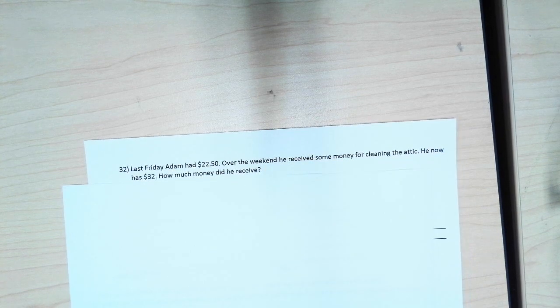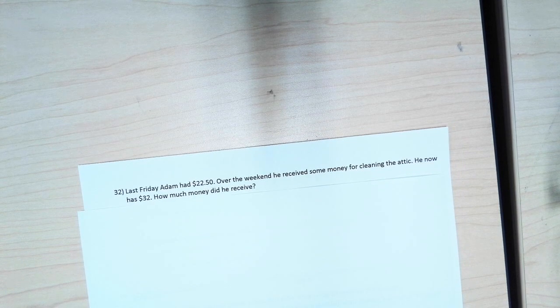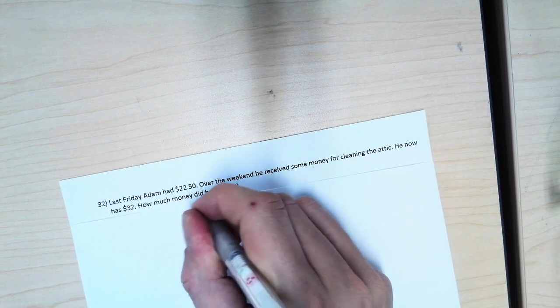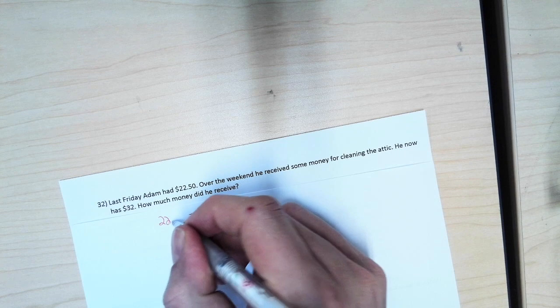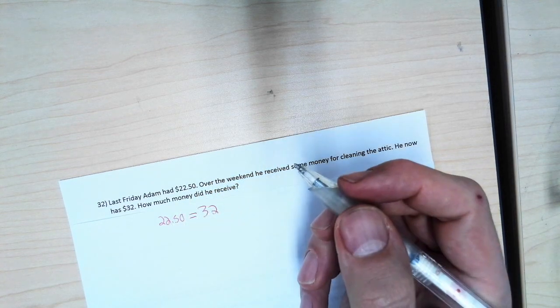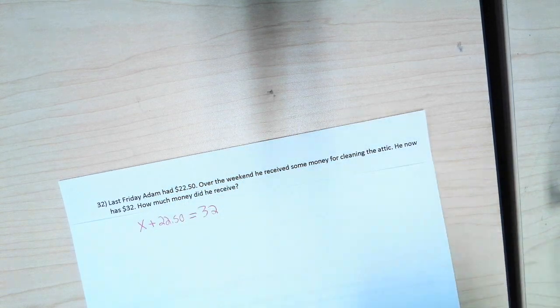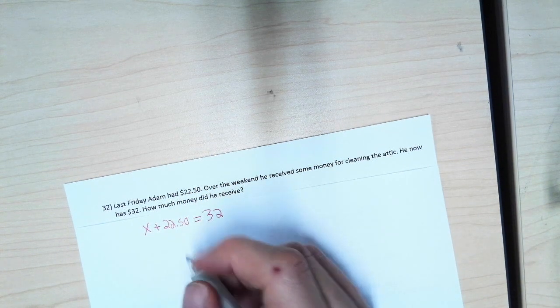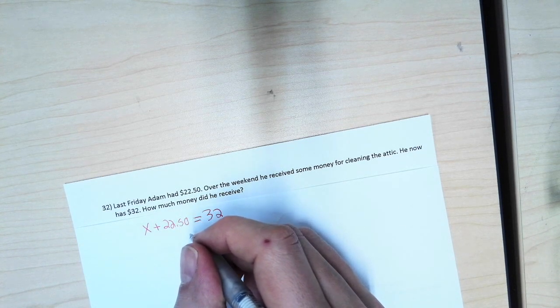Friday, Adam had $22.50. Over the weekend, he received some money for cleaning the attic. He now has $32. How much money did he receive? We know our total is $32, and he had $22.50. So we're going to have to add x. Now that we have our equation set up, we can go ahead and get our x by itself.